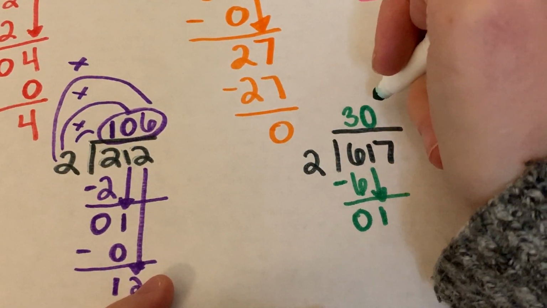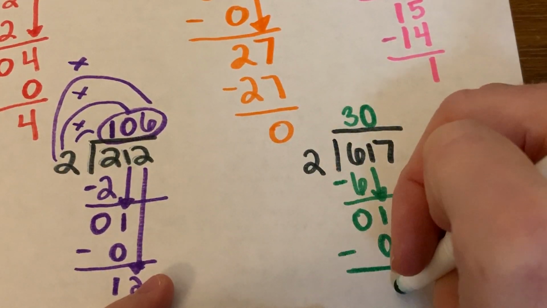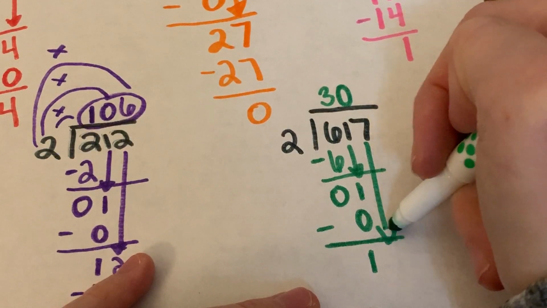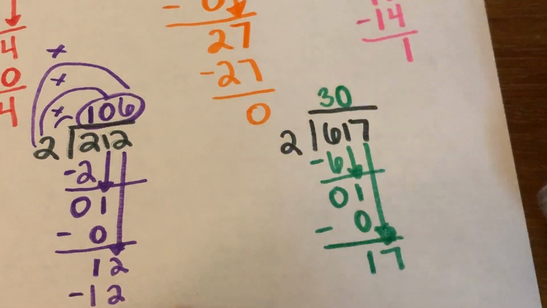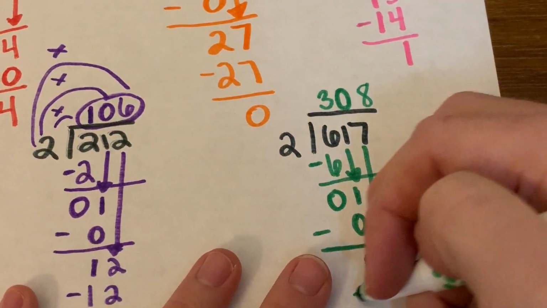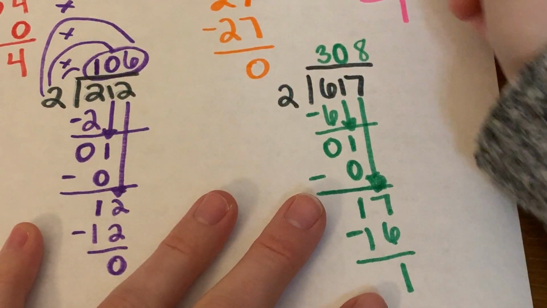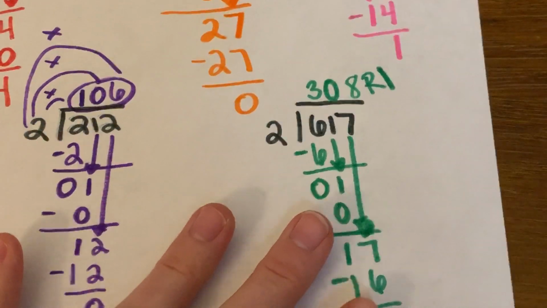Nothing, so I have a 0. 1 take away 0 gives me 1. Bring down the 7. 2 times what gives me 17, or as close as possible to 17? 2 times 8, 16. 1. So I have 308, remainder 1.